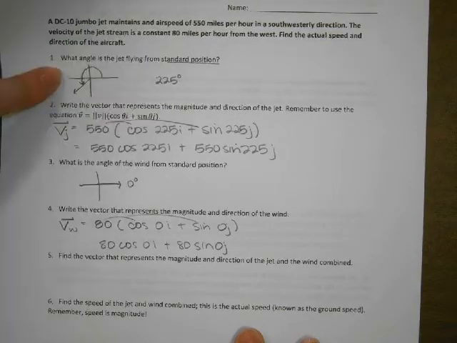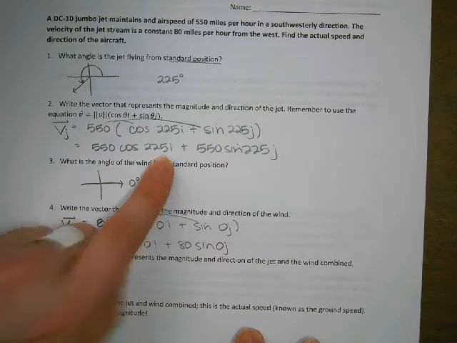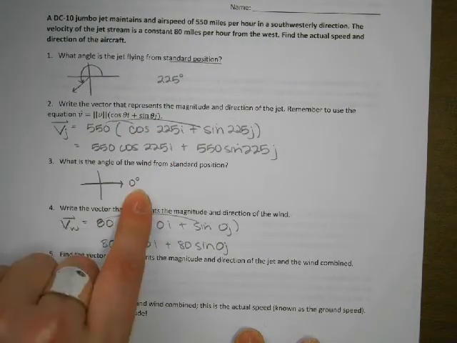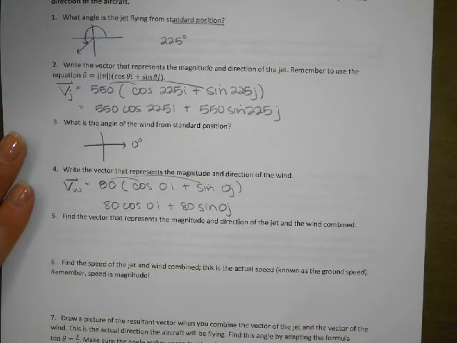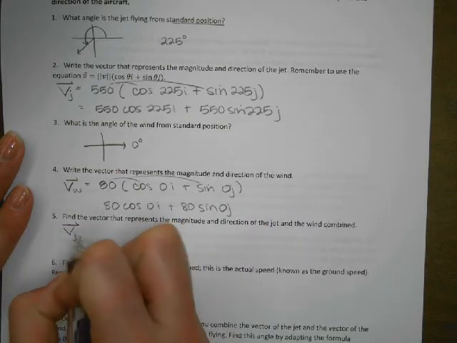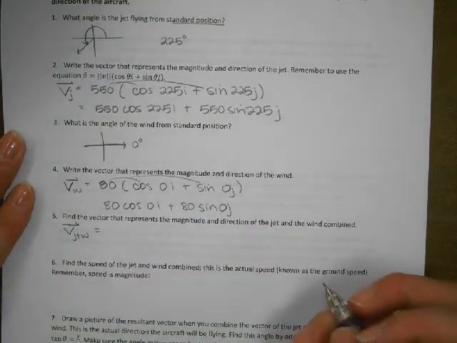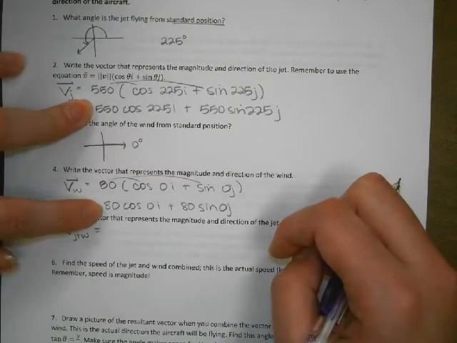Okay, and this is a similar procedure for every problem. Draw a picture of the situation, write your angle in standard position, and write your vector. Now it says the vector that represents the magnitude and the direction of the jet and the wind combined is going to be the resultant vector, which is what you get when you add the two together. So I'm going to say the vector of the jet plus the wind. And when we add two vectors together, we add the horizontal components together and we add the vertical components together. So I'm going to say this plus this.